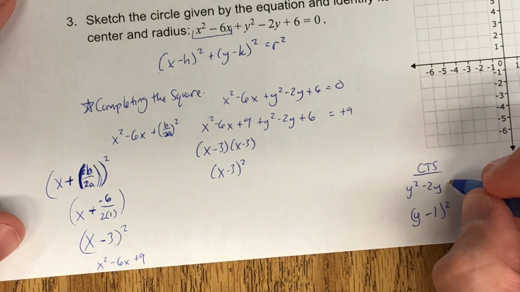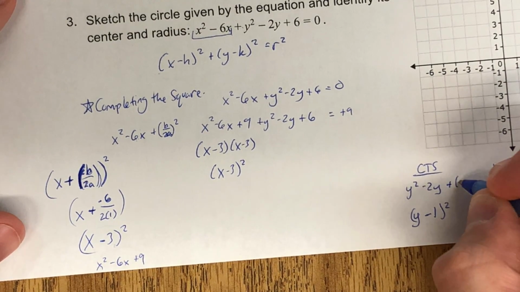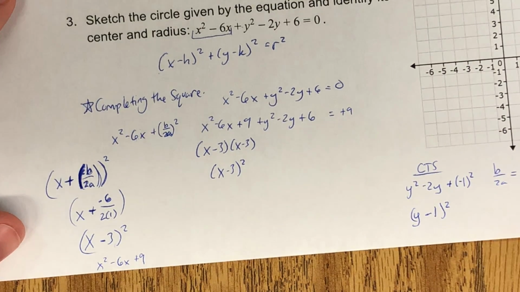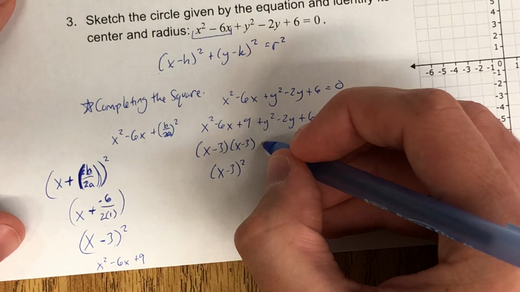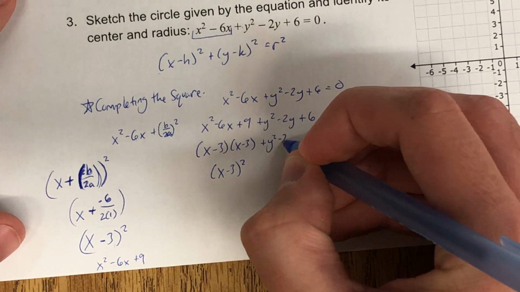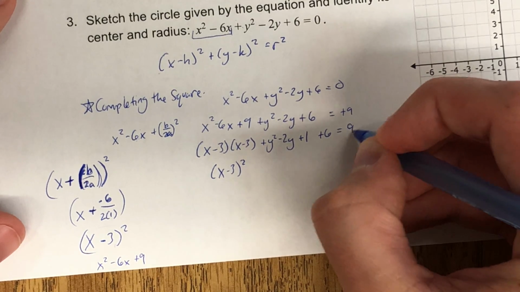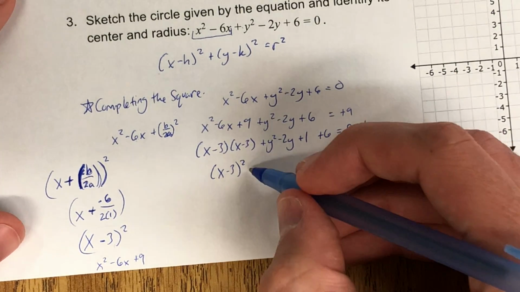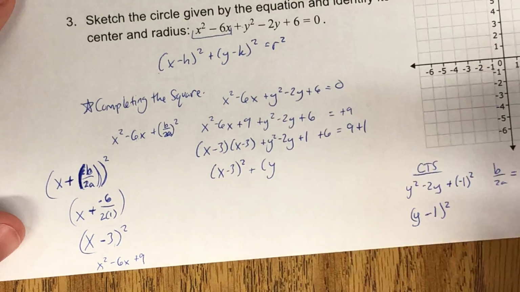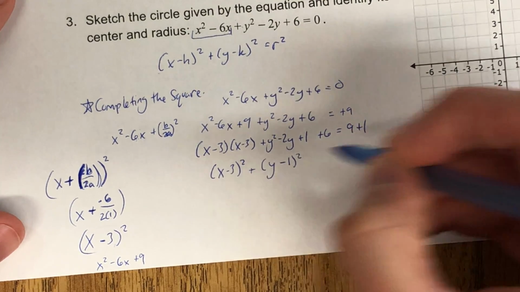To do so, we need to add b over 2a squared, or negative 1 squared, so just add 1. So we're going to add 1 to both sides, so that now over here, we can write that as y minus 1 squared.